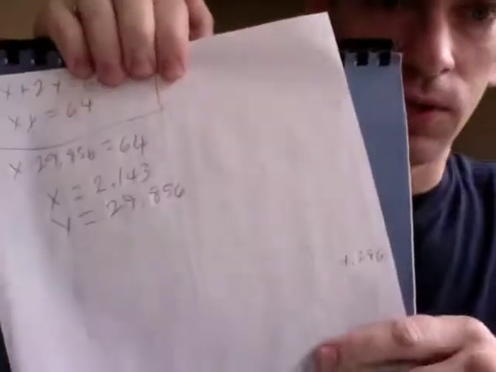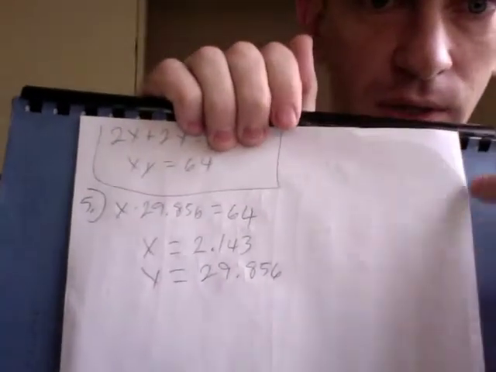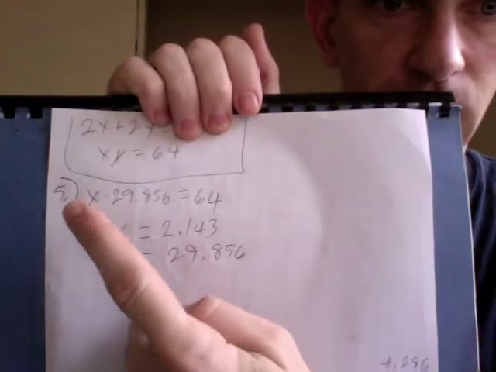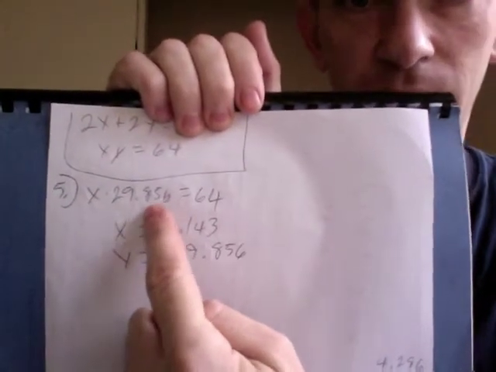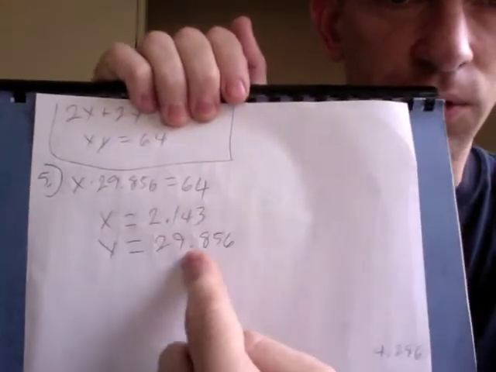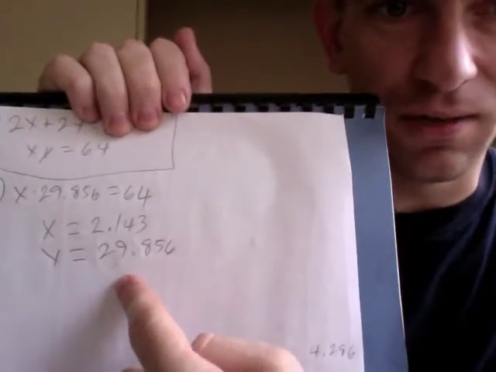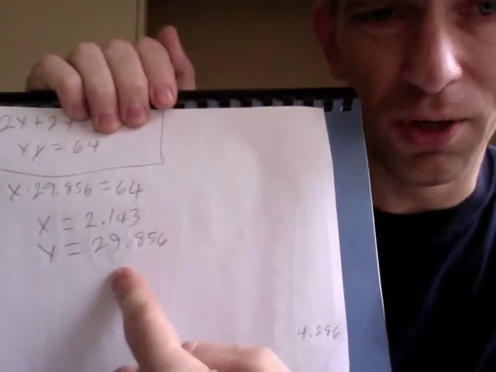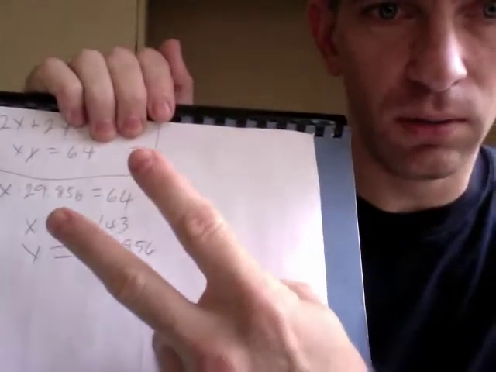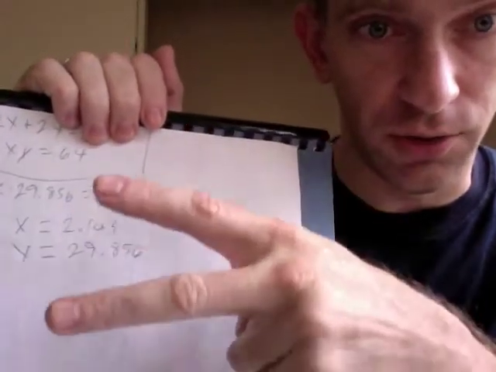Then I went back and substituted to check. For this one, I substituted the y as the 29.856 number, solved, and I wound up with this solution set. I checked the numbers and they work. They're not clean. I don't know if the answer is supposed to be whole numbers, but it doesn't come out to be whole numbers. I didn't check the other solution, but according to the quadratic equation's answer, there are actually two solution sets.